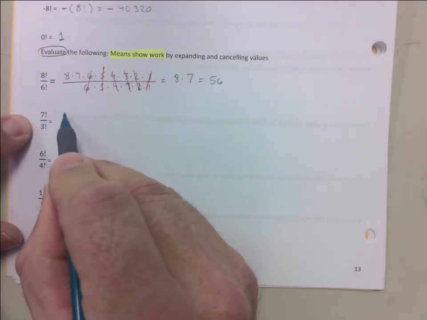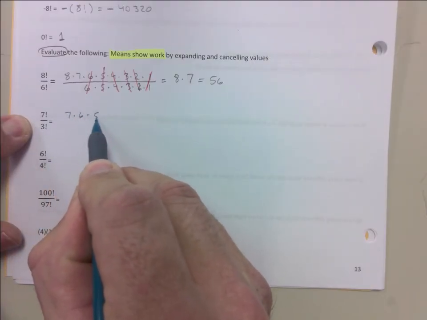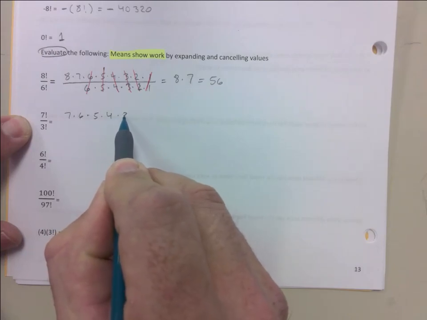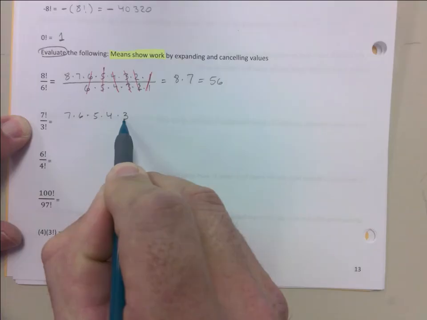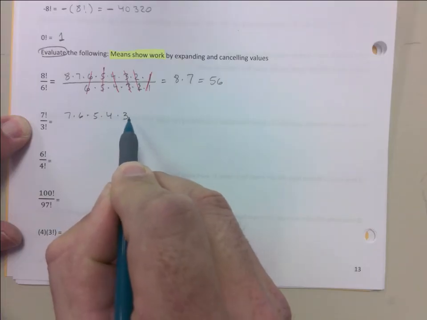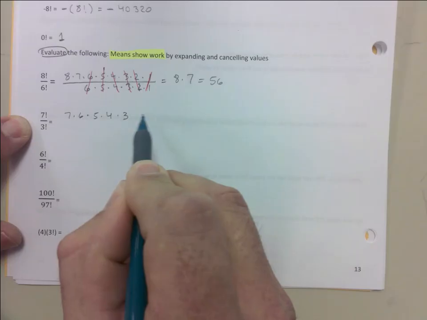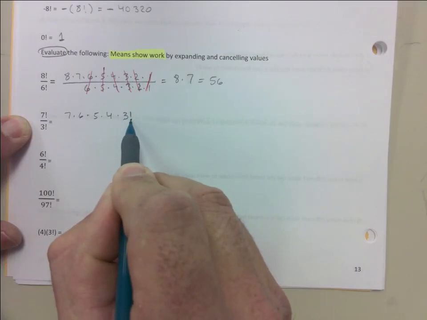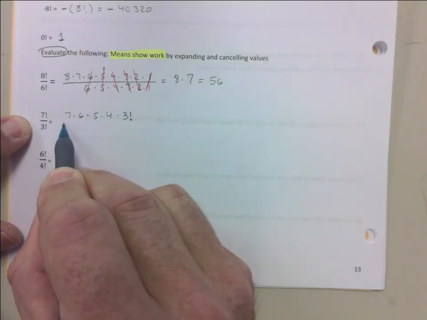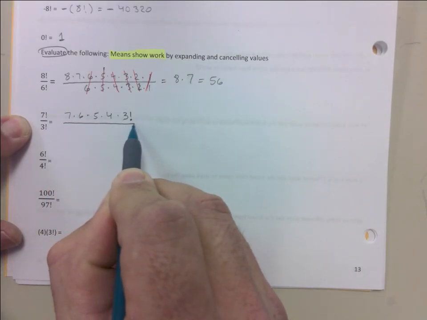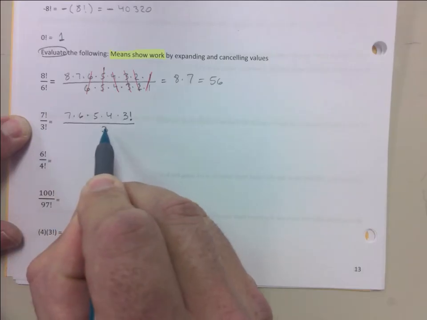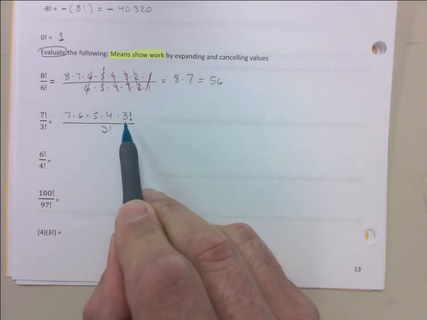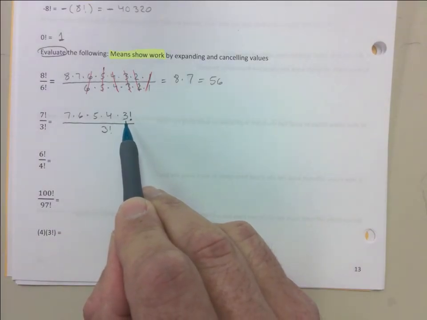So let's do this one here. 7, 6, 5, 4, 3. Watch what I'm going to do here. Instead of going 3, 2, 1, and so forth, I'm just going to say 3 factorial. Why? What do I see in the denominator? I see a 3 factorial, right? What do we technically know when there's a 3 factorial? How does the story end?